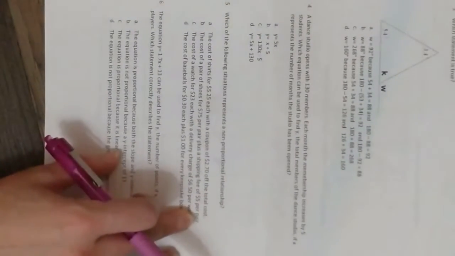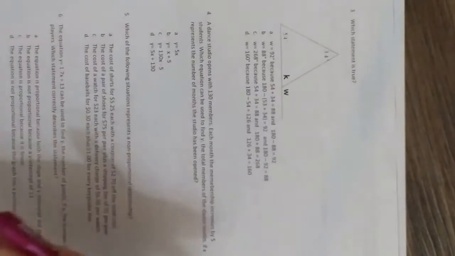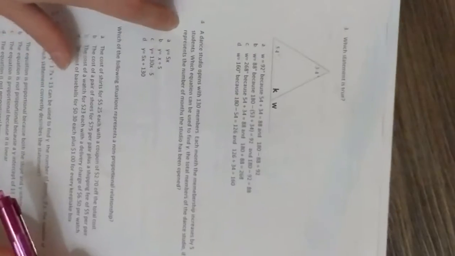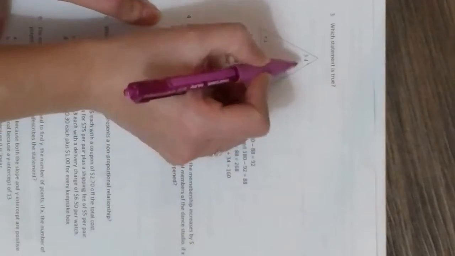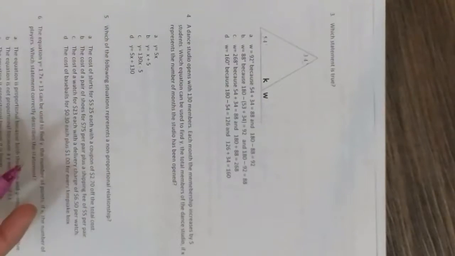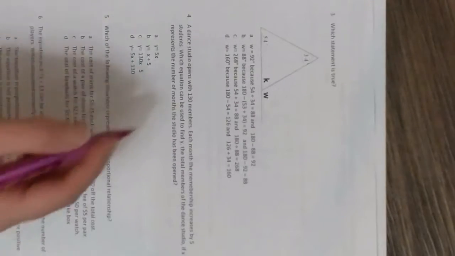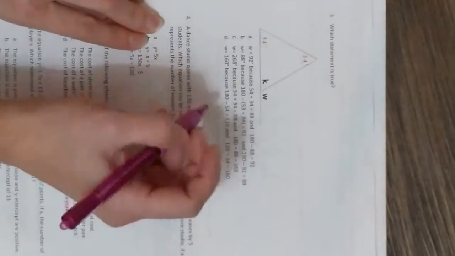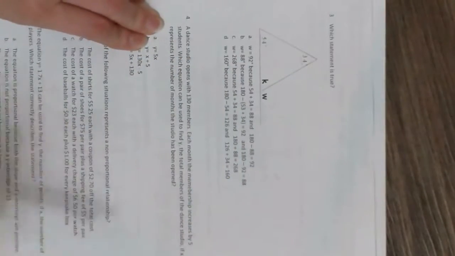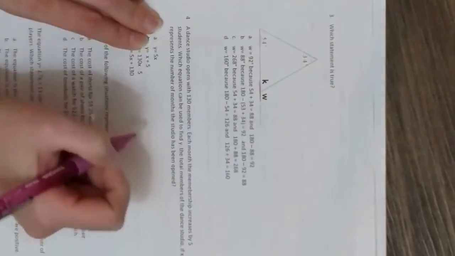All right, question 3. Let me move this. All right. So question 3 is asking which statement is true. So the first thing I see is a triangle and I'm seeing degrees. Now it's not a 90-degree angle, so it's not talking about Pythagorean. And it's saying that the answer choices are in some kind of degrees. So I know that I'm going to need to recall my facts about degrees and triangles and straight lines because there's also a straight line over here.